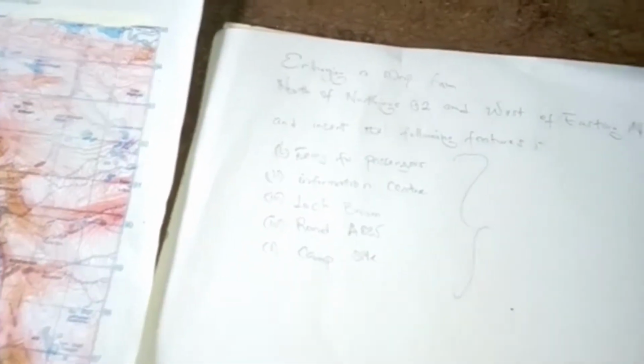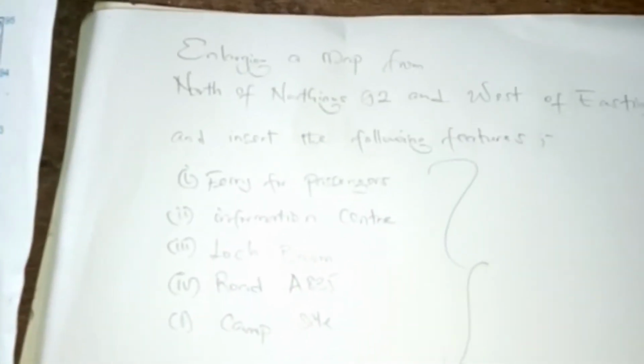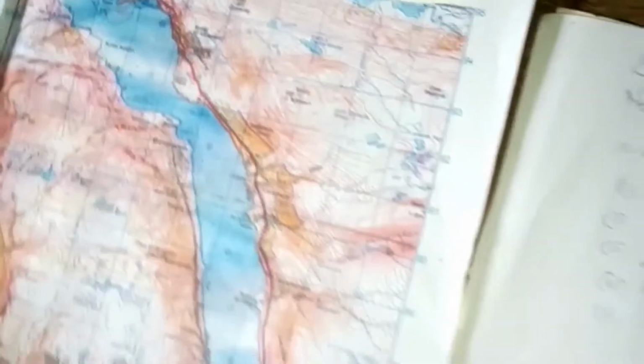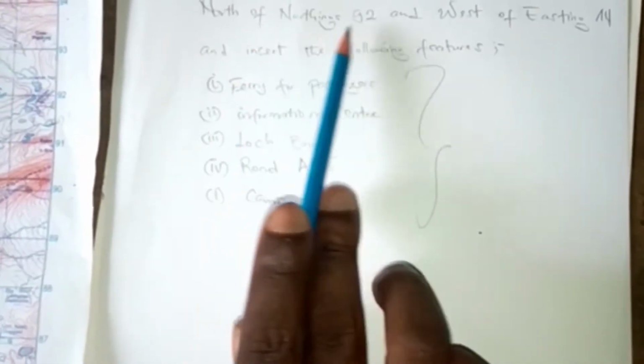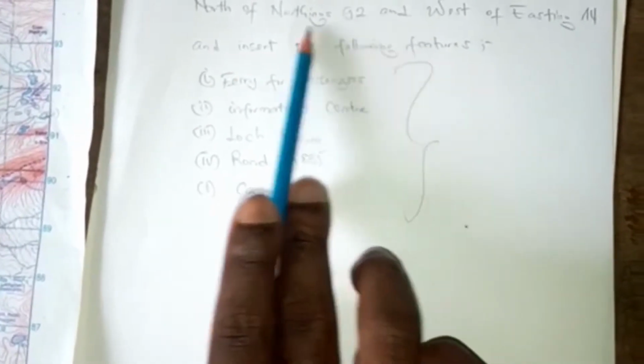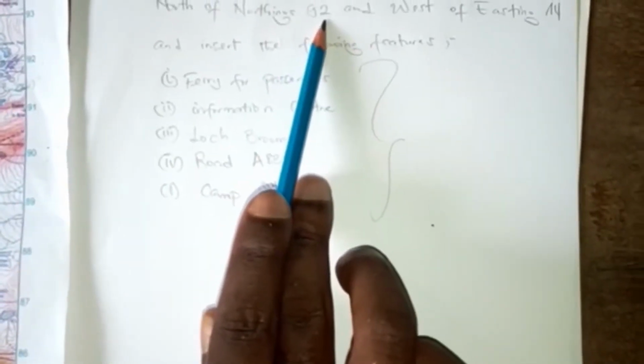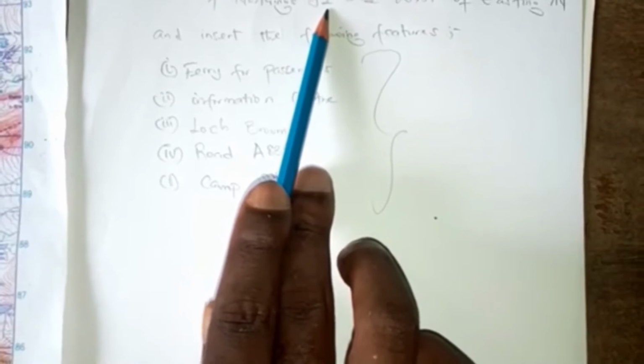If you look below us here, we have some requirements that we're supposed to work with, so that will make our work very fast and easy and practical. We shall be working on the map of Olapo, where we are required to enlarge a map to more than half of the scale from the point north of northing 92. We're going to read this grid reference. What do we mean by north of northing 92?